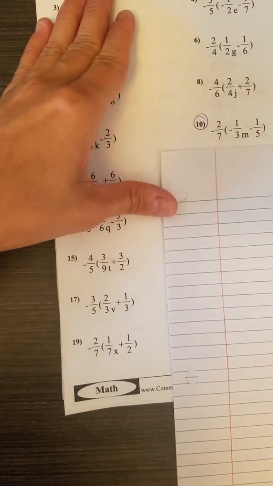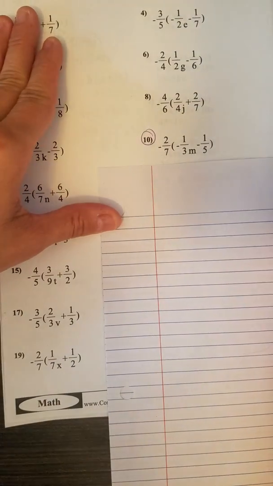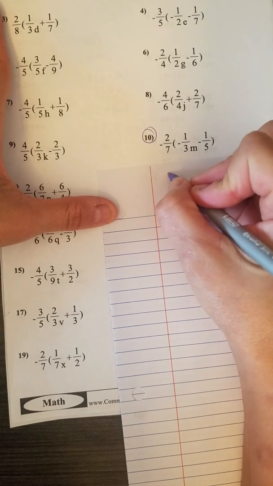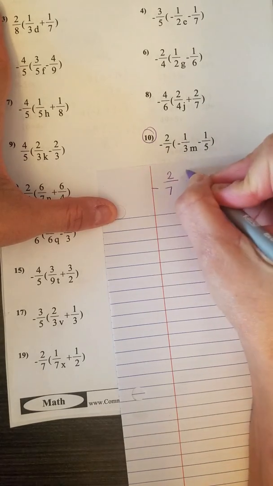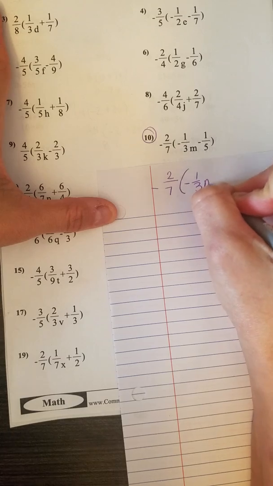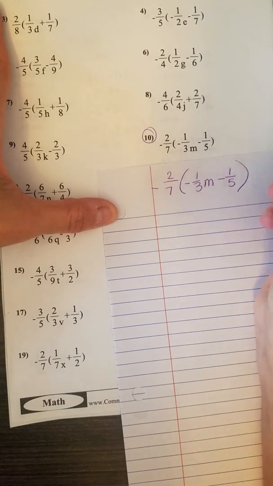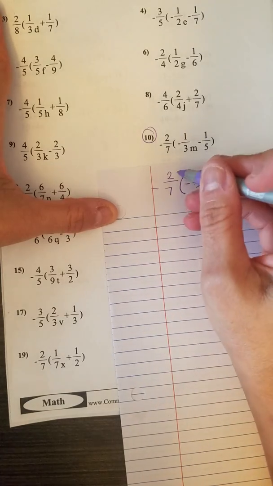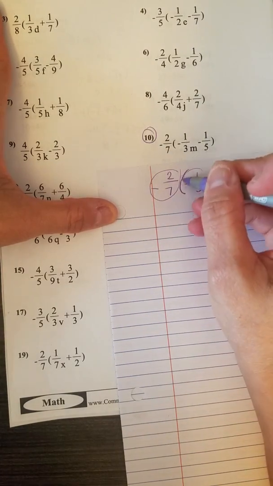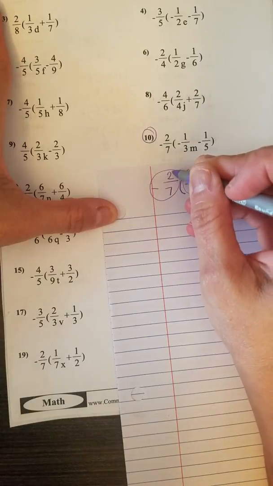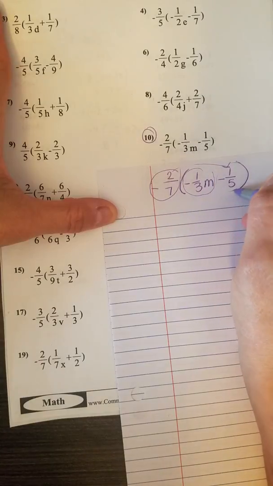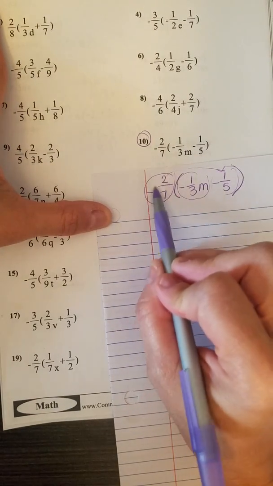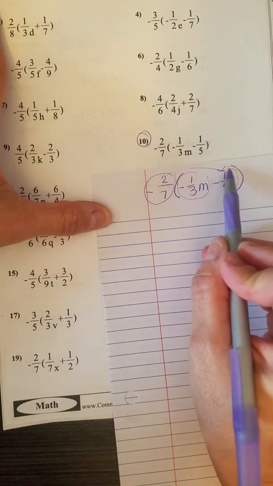Okay, so basically, in this, you are going to always rewrite them. Don't try to use this sheet. You need room. So rewrite them. Do not forget your signs. And remember that this parenthesis means multiplication. So in this one, you are multiplying this number with this number, and then you're going to multiply this number with this number. Okay, so you're going to distribute what's outside of the parenthesis. You're going to distribute it with all of these.